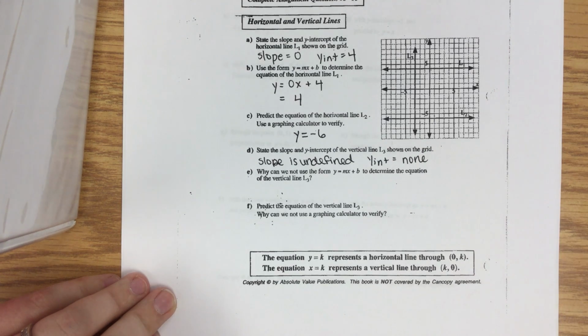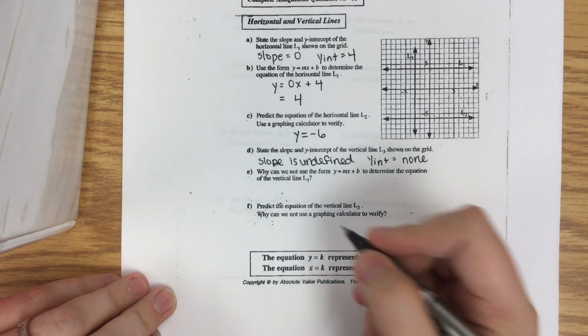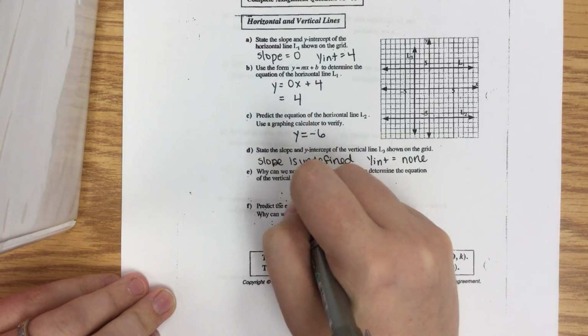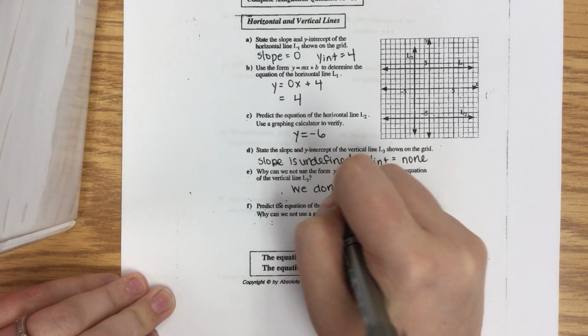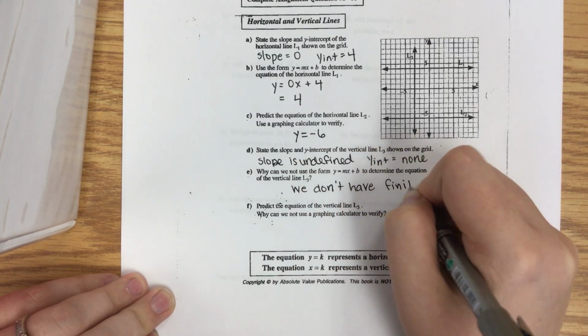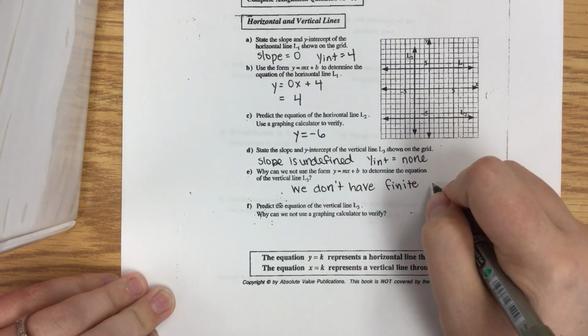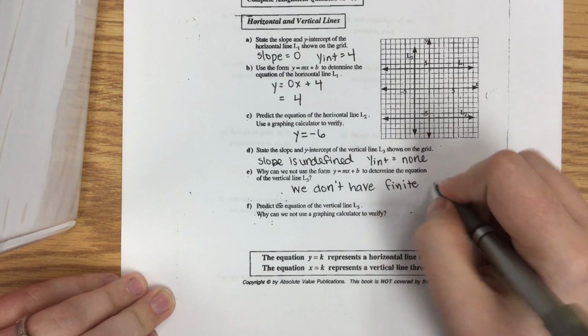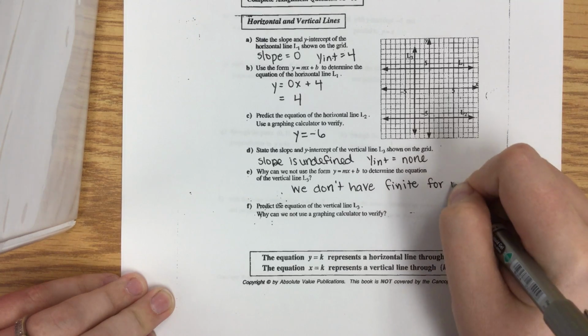So it says, how can you not use mx plus b to determine the equation? Well, we don't have finite values. Finite means existing, that you could measure, the opposite of infinite. We don't have a finite value for m.